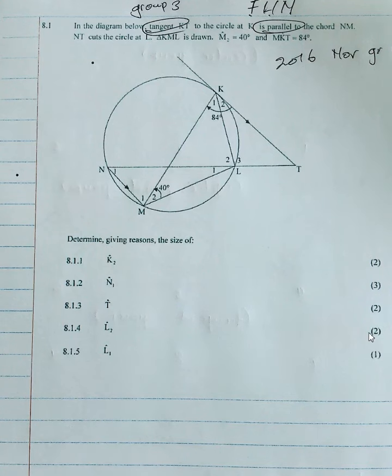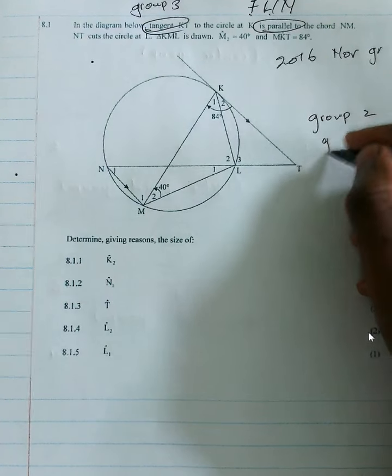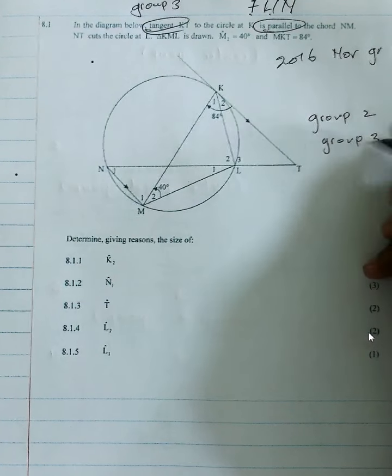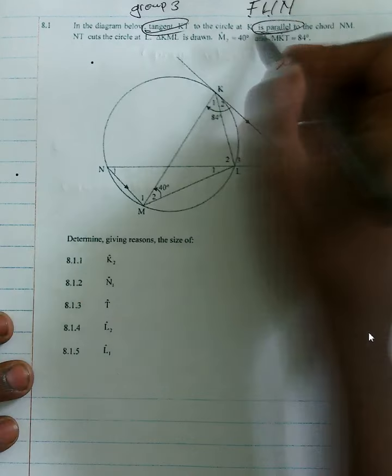Alright, let's see. Do we have center? No. Do we have cyclic quad? Yes. Do we have tangent? Yes. Therefore, we are going to use 2 groups, group 2 and group 3, together with the geometric knowledge that you have learned in the previous grades, because you can see parallel lines are coming to us now.